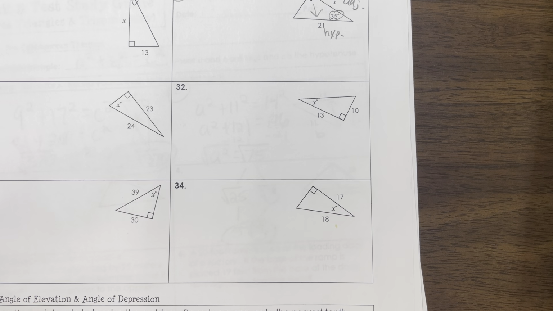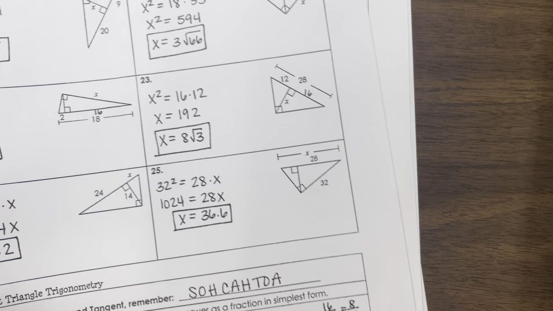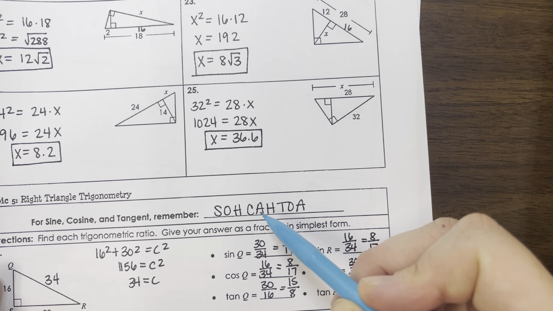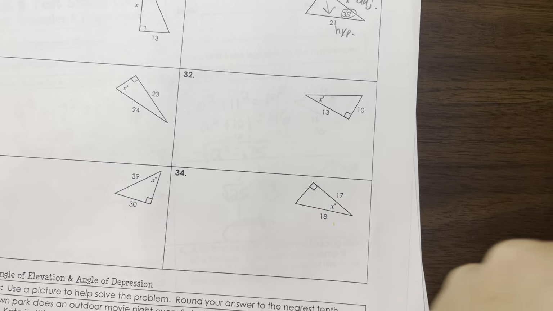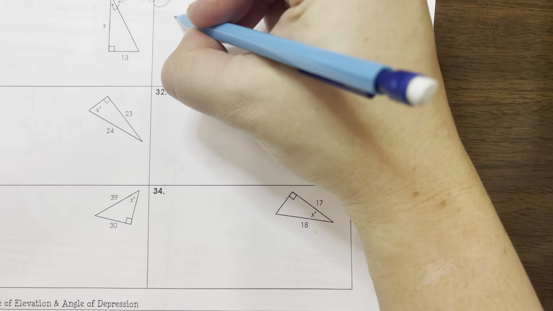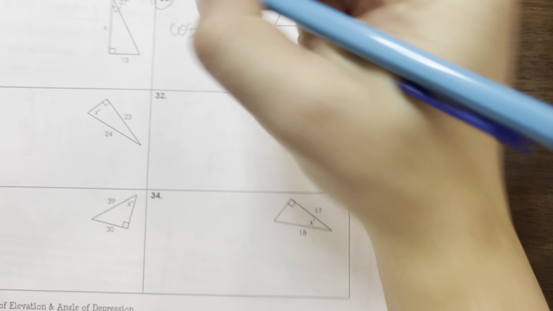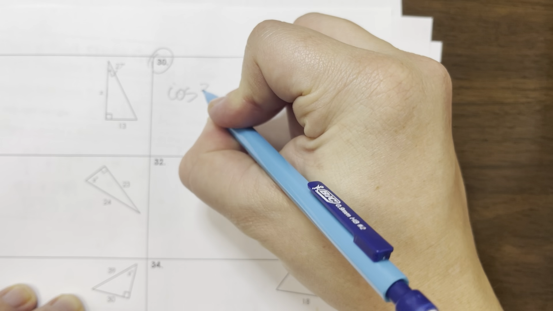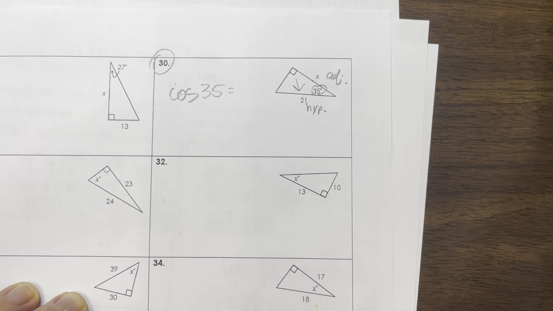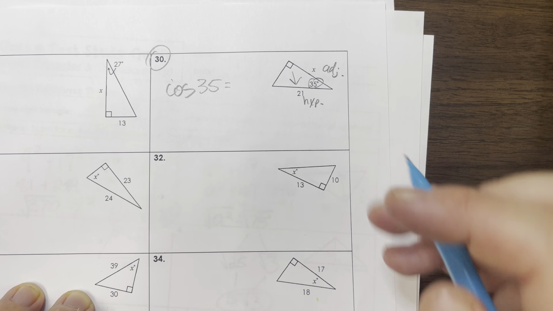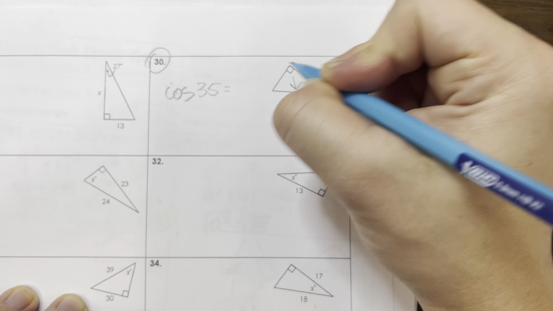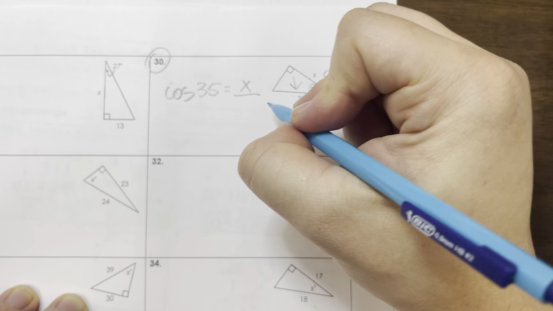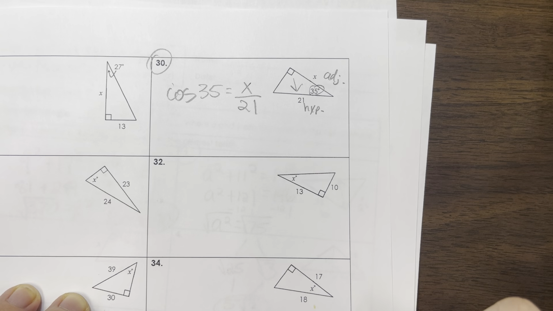Which means we're going to use cosine, adjacent and hypotenuse. So the cosine of our angle they give us, which is 35, equals the adjacent side, which is x, over the hypotenuse, which is 21.